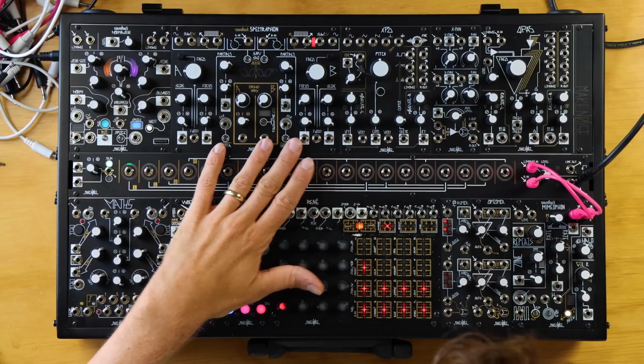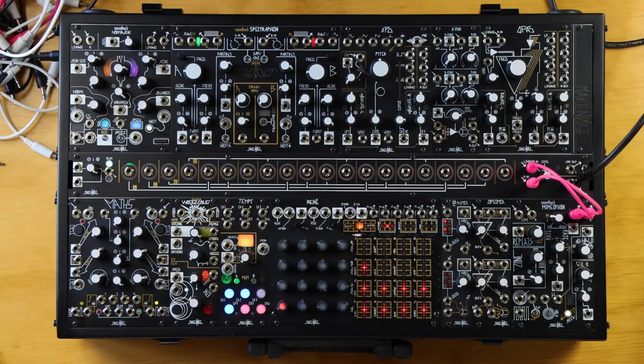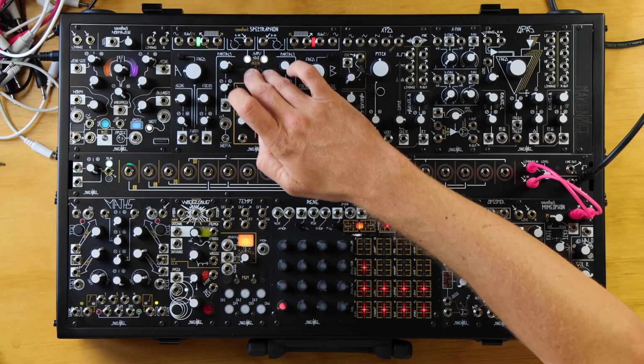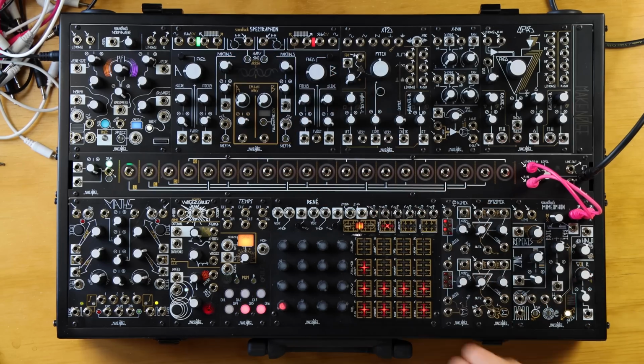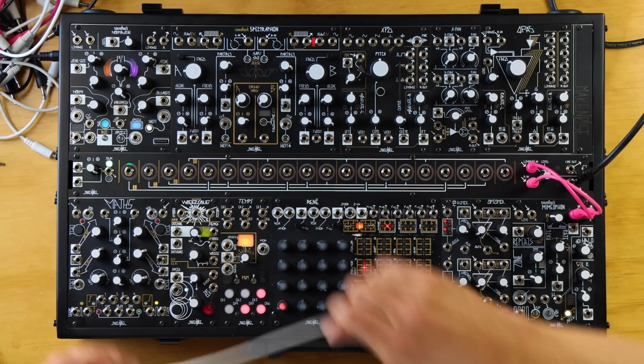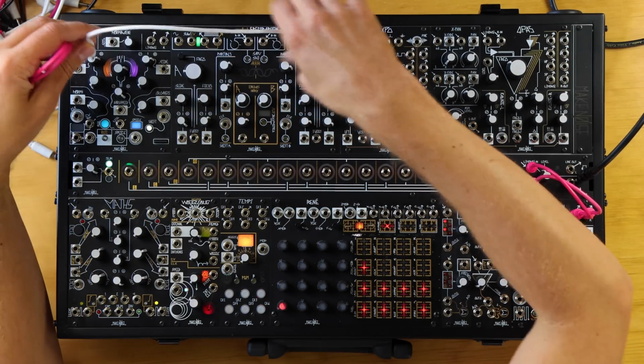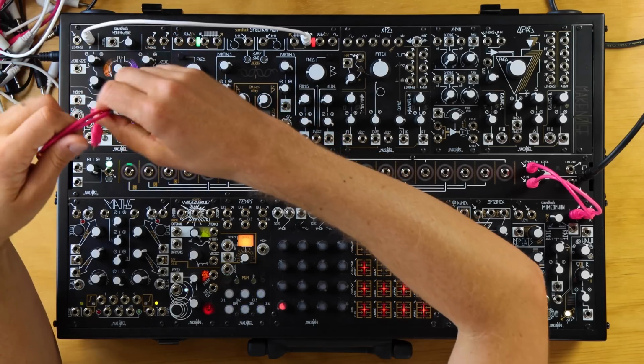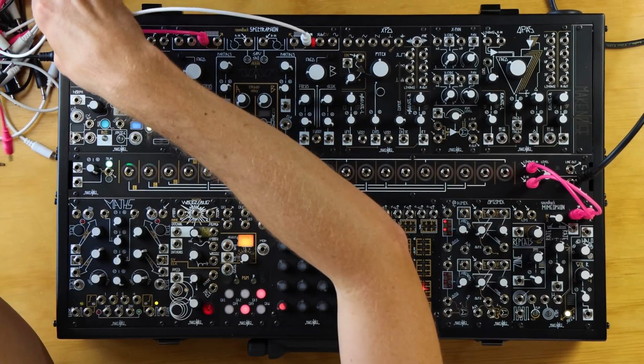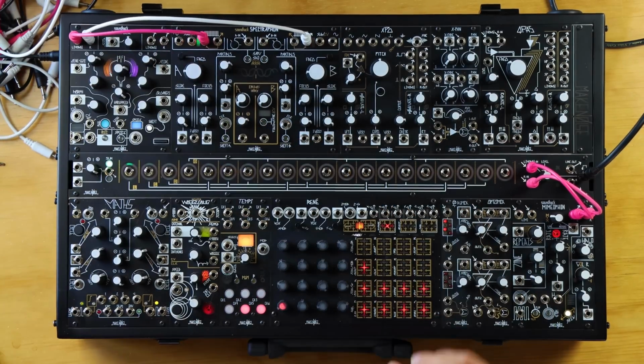The core of this patch is sort of a feedback loop between the Spectraphon and the Morphagene. We place both sides of the Spectraphon in SAM, patch the A and B harmonic outputs to the left and right inputs of the Morphagene.